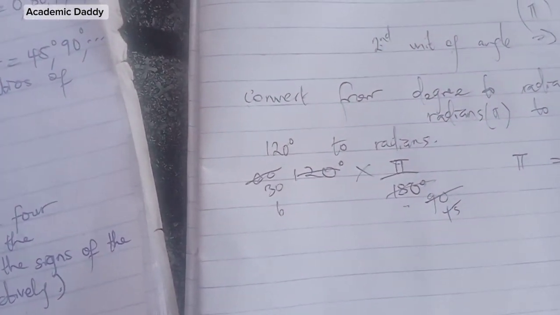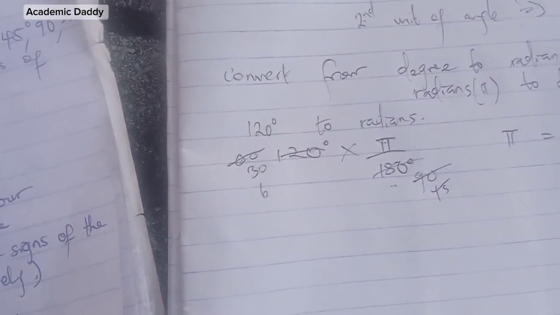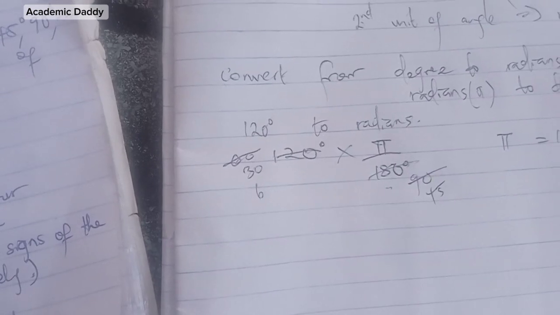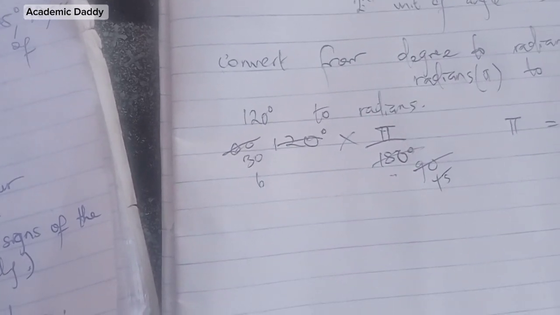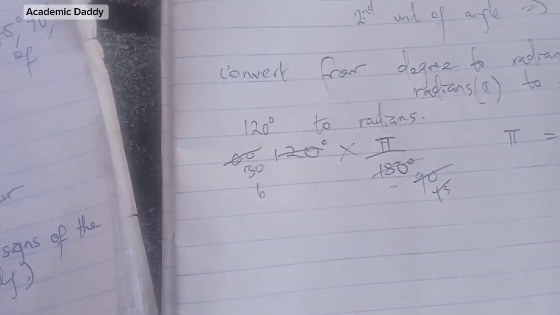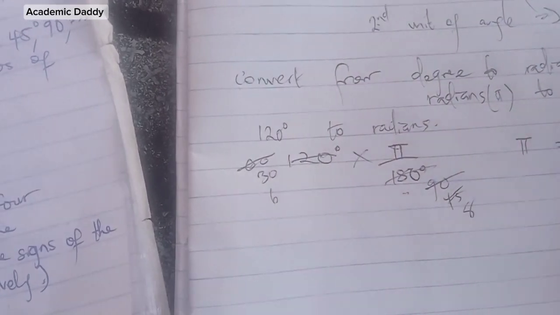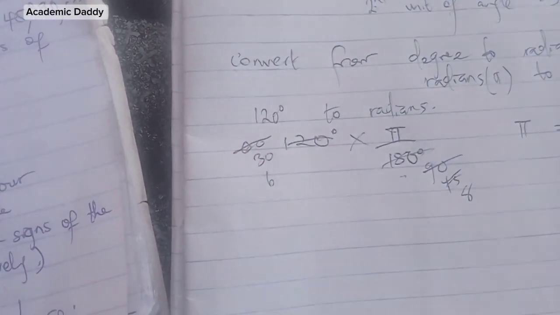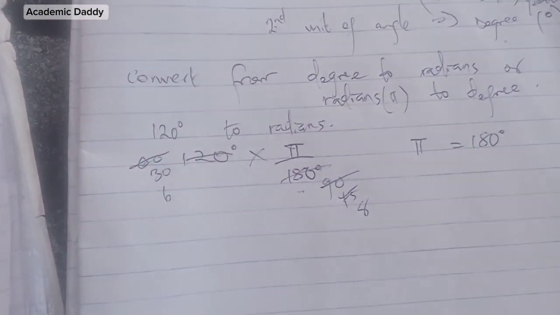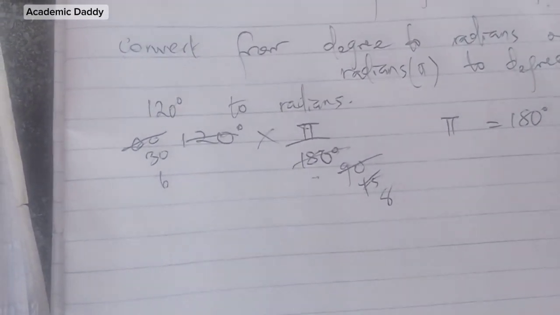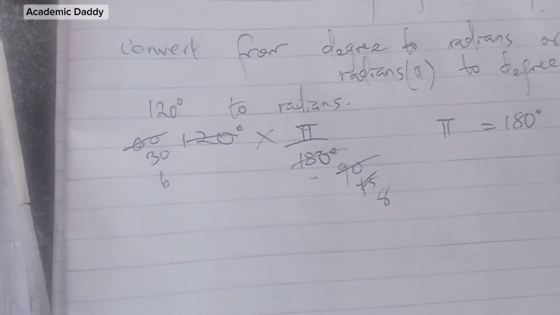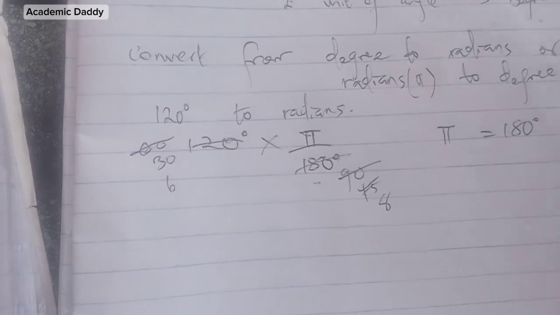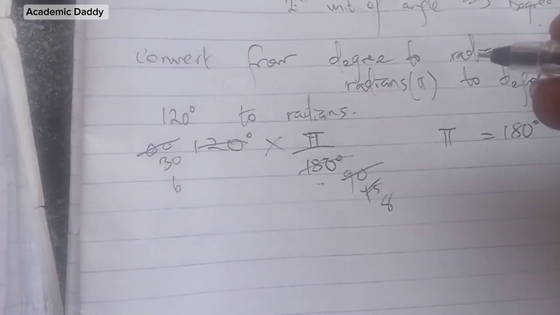So 5 into 45, I get 9, because 5 times 9 is 45.